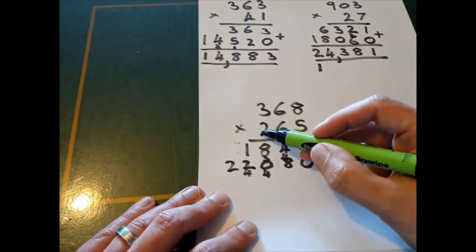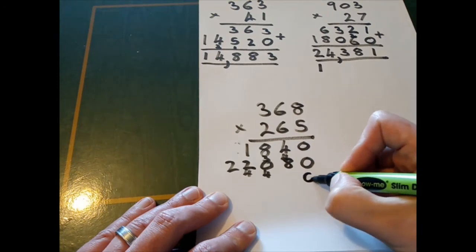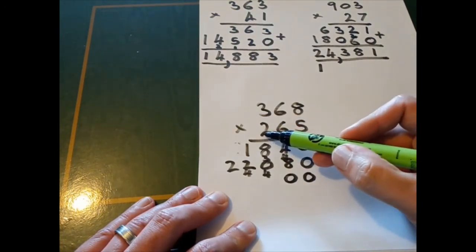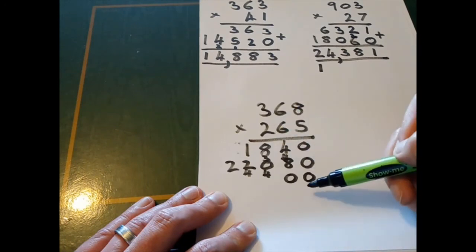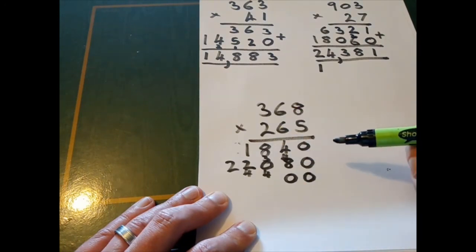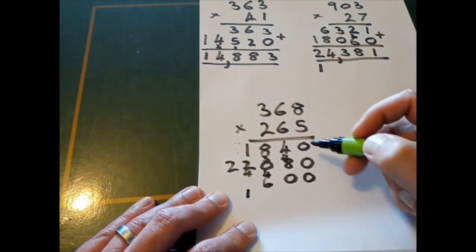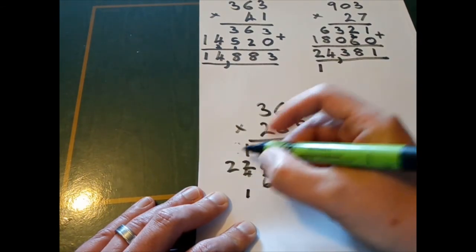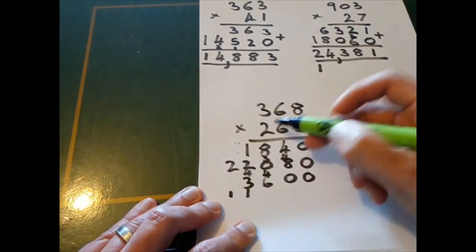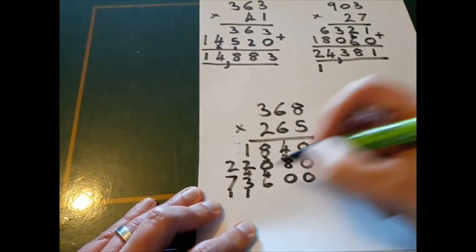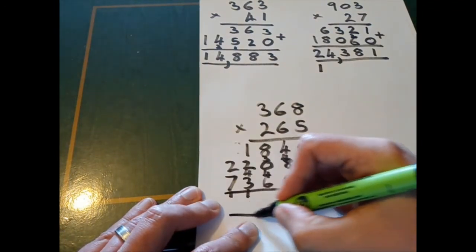We've still got another digit to play with. We've now moved 2 places in our place value chart, so we do have to put in 2 zeros, because this is 200 times everything on the top. So 2 placeholder zeros are required. 2 8s, 16. 2 6s, 12, plus the 1 is 13. 2 3s are 6, plus the 1 is 7. Just as before, total everything up.